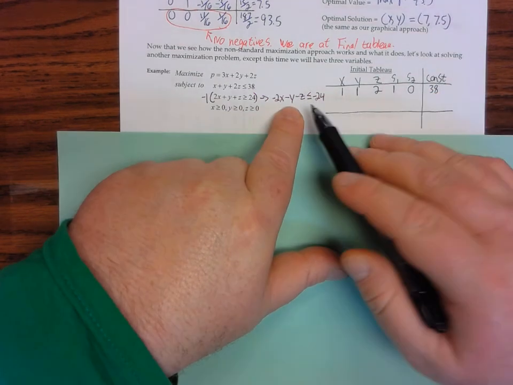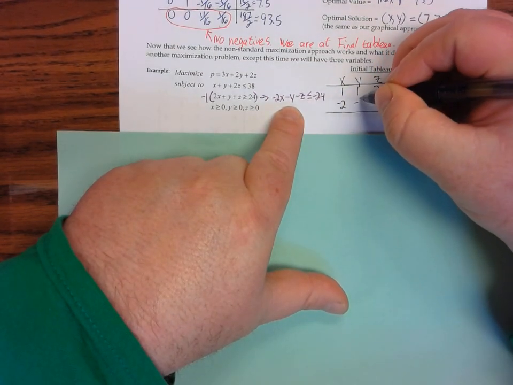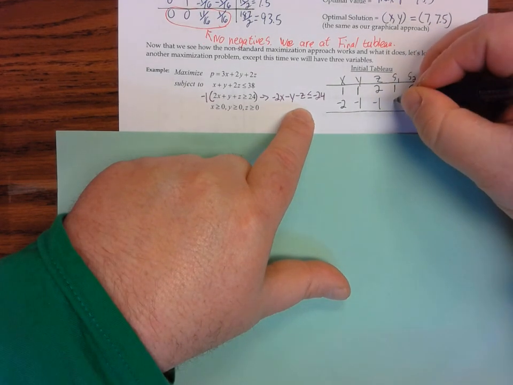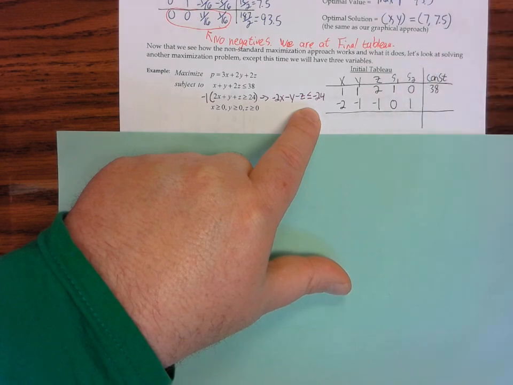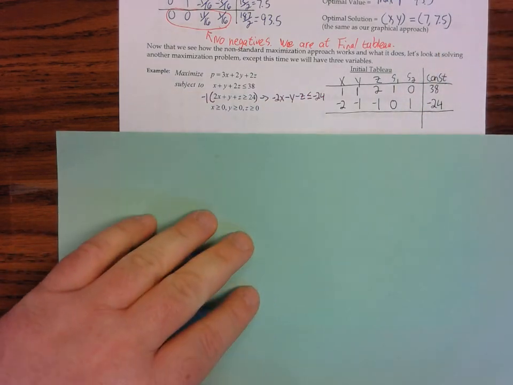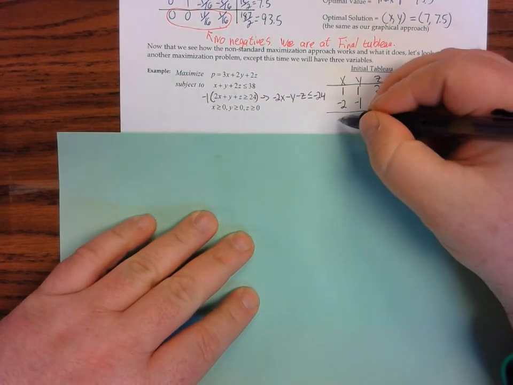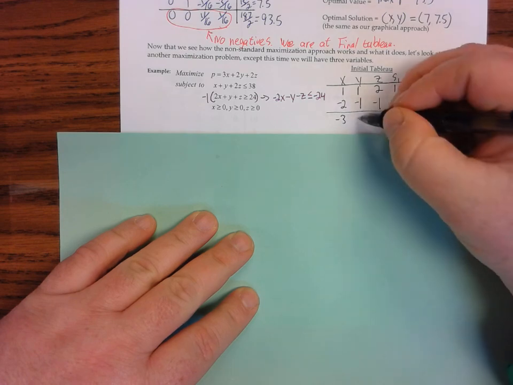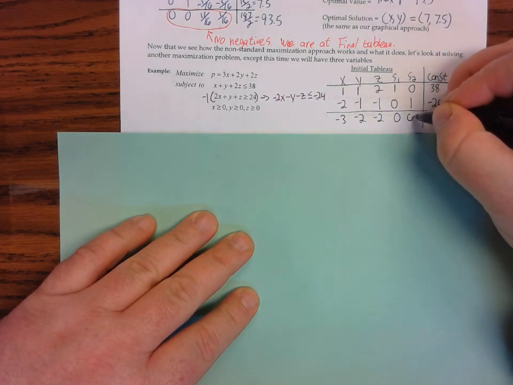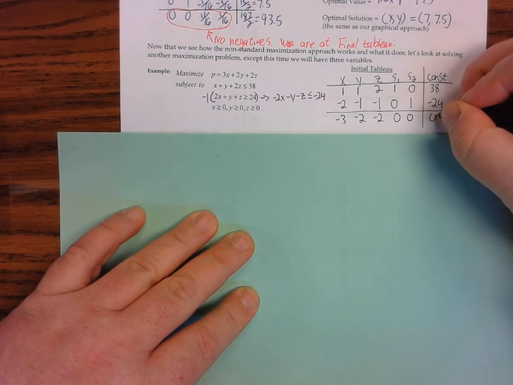Our second constraint, we'll use the less than equal to form: -2x minus 1y minus 1z, no s1s, plus s2 equals -24. And the objective function, everything over to the same side as p on the bottom: -3x, -2y, -2z, no slacks, and again, I am leaving out the p column.